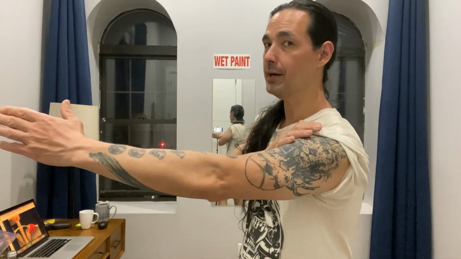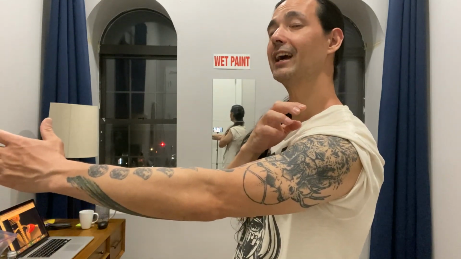So flexion of the shoulder, extension of the shoulder. Extension is accomplished in part by the posterior deltoid. Flexion is accomplished in part by the anterior deltoid. So in flexion, the anterior deltoid is shortening. It is the agonist. It is contracting concentrically. The posterior deltoid is lengthening. That is an eccentric contraction. It is the antagonist.